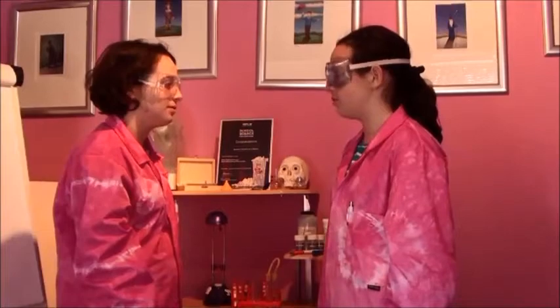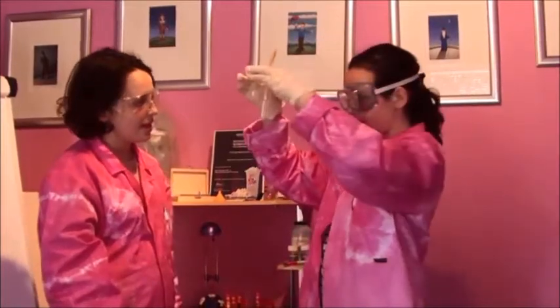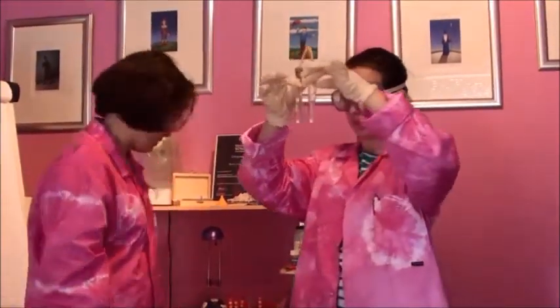I suggest we take the substance and add a few drops of acid. Then test the gas in lime water. If the lime water goes cloudy, then the substance is a carbonate. It hasn't gone cloudy, that means it's not a carbonate.